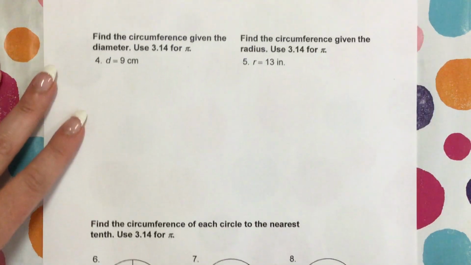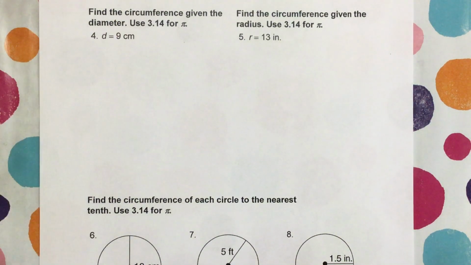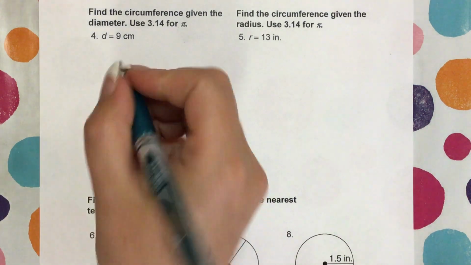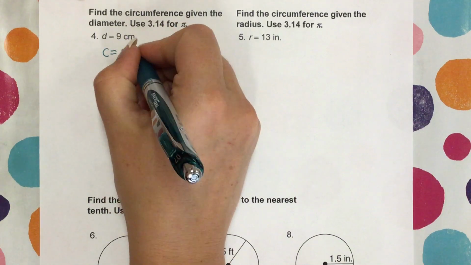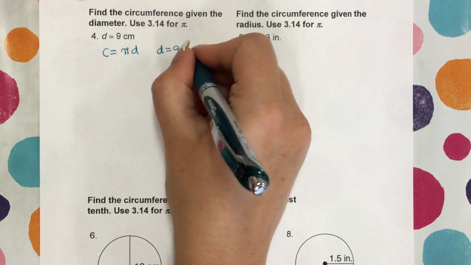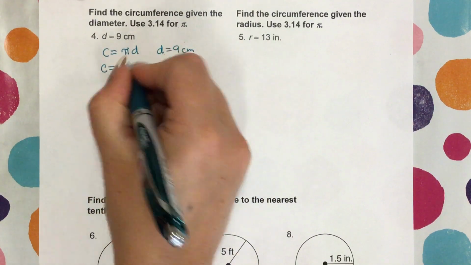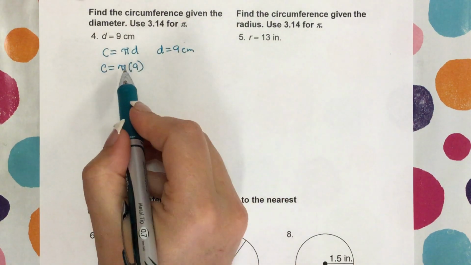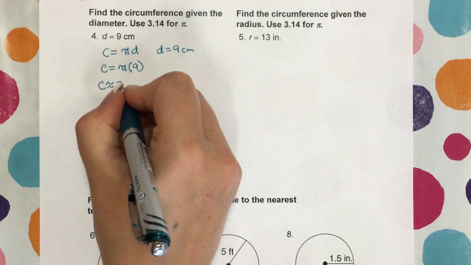For the first problem, it says find the circumference given the diameter, and use 3.14 for pi. We have the diameter equaling 9 centimeters. Since I have the diameter, I'm going to use the formula circumference equals pi times the diameter, and the diameter is equal to 9 centimeters. So I'll substitute that in for d. Now I have C equals pi times 9. Then I'm going to use 3.14 for pi. When I do that, it becomes an approximation.